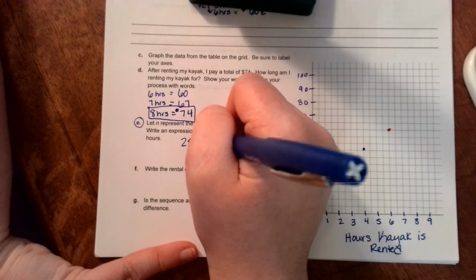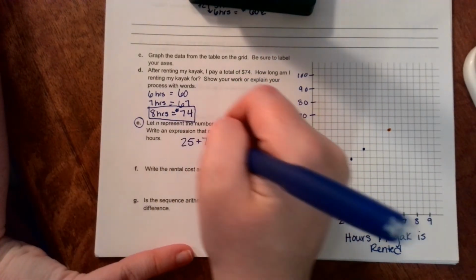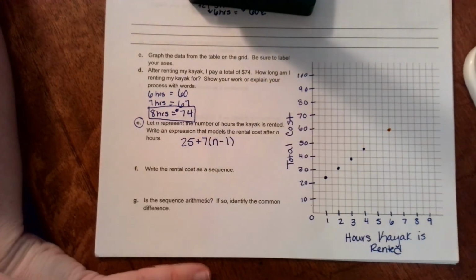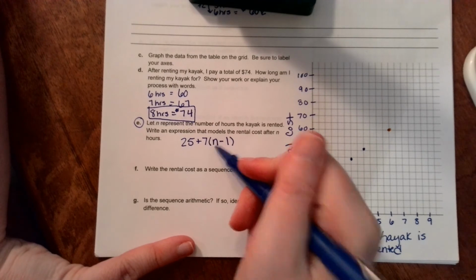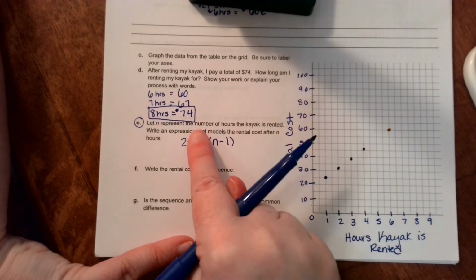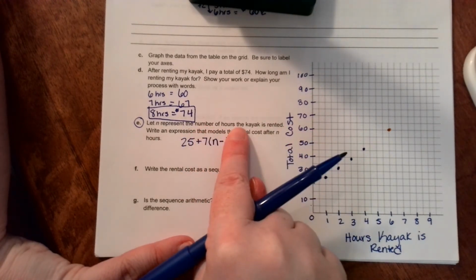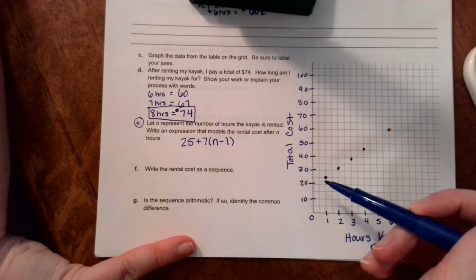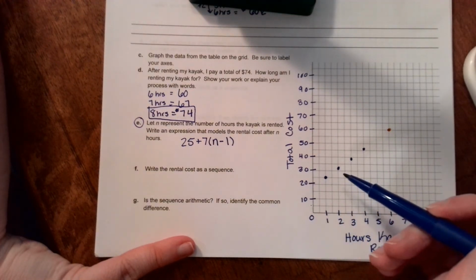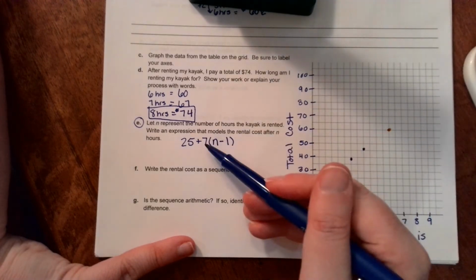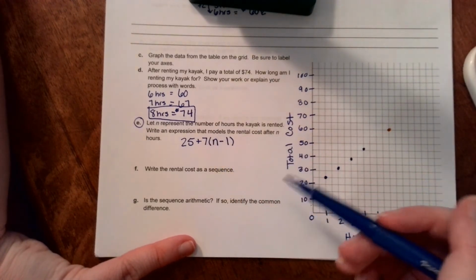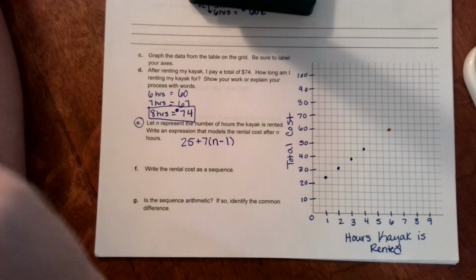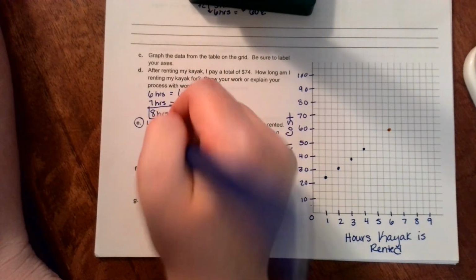So what we're going to do is instead of saying 7 per hour, we're going to do 7 per N minus 1 hours. So what that's going to do is when I plug 1 in, 1 minus 1 is 0. It'll cancel out that $7 fee for the first hour, because remember, we want it to equal 25 for the first hour. And then for every hour after that, it only adds 7. It doesn't add an extra 7. Okay, so we're good here. So this is one way to write it.